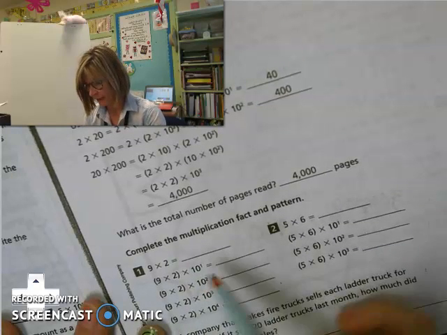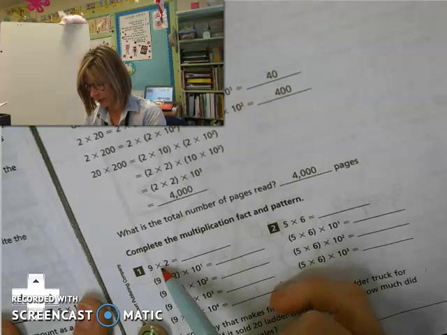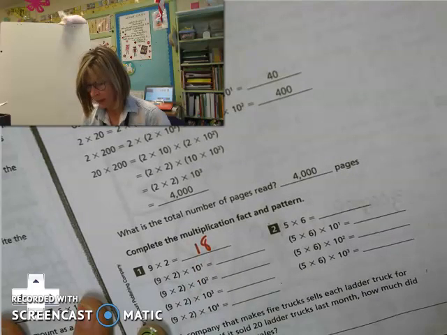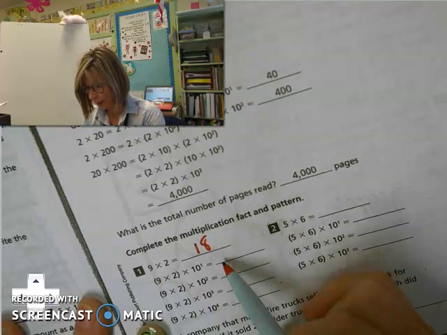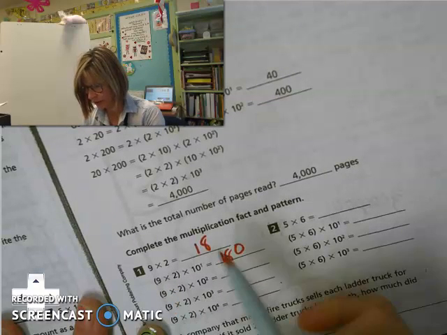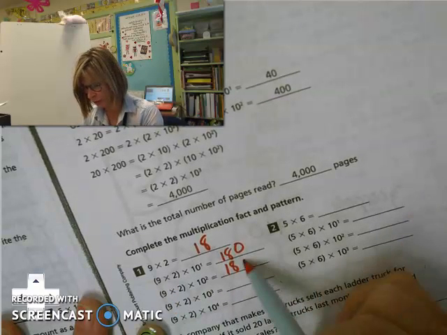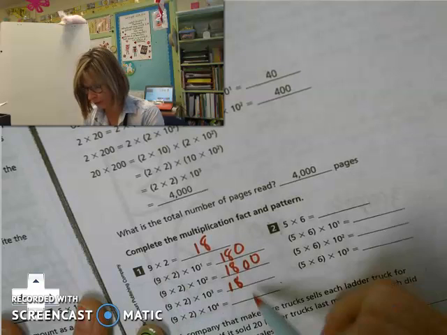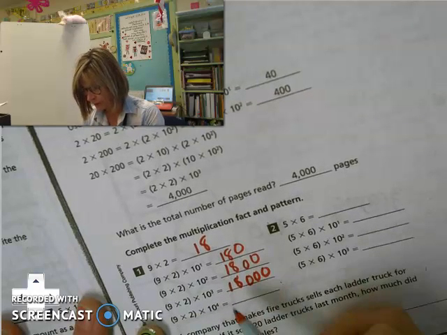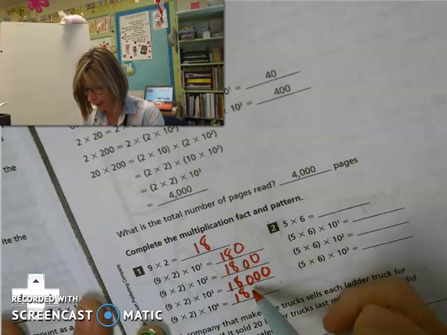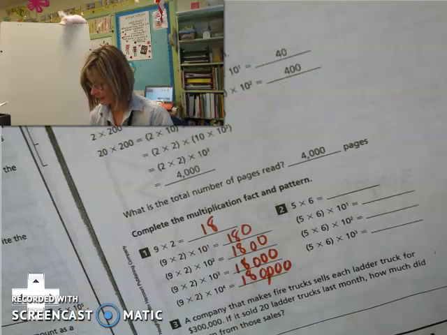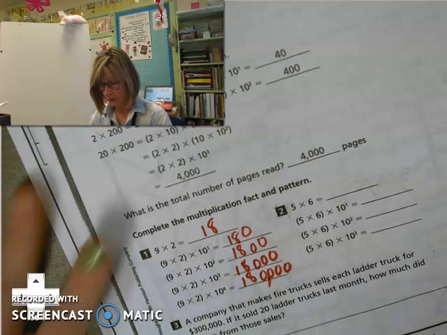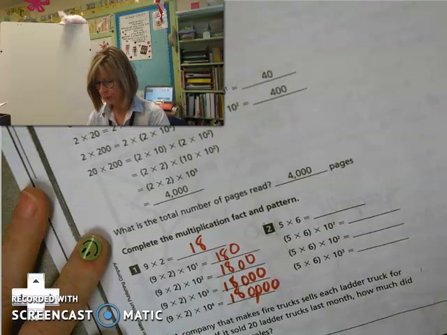larger exponent of 10. All right, so you started out with the basic fact of 9 times 2. And then every time you multiplied it by a power of 10, you knew you annexed a 0. So 9 times 2 is 18 times 10 to the 2nd, you're going to annex 2 zeros. 18 times 10 to the 3rd, annex 3 zeros. 18 times 10 to the 4th, you're going to annex 4 zeros. That's the pattern that we followed with those multiplication facts. I don't think anybody would have had any problems with that.